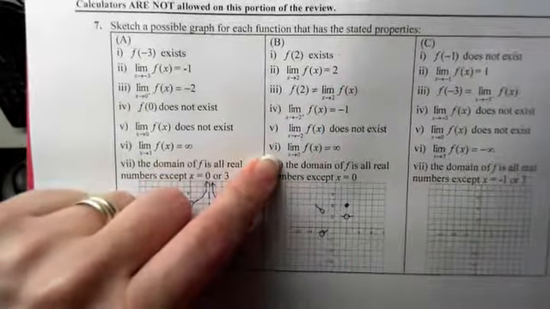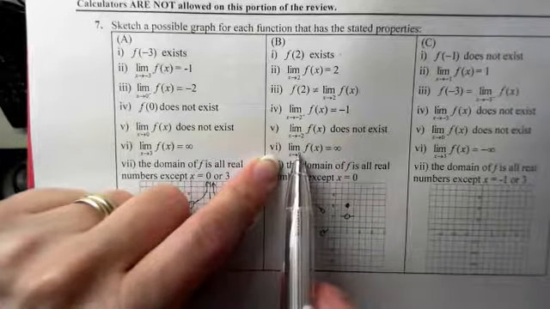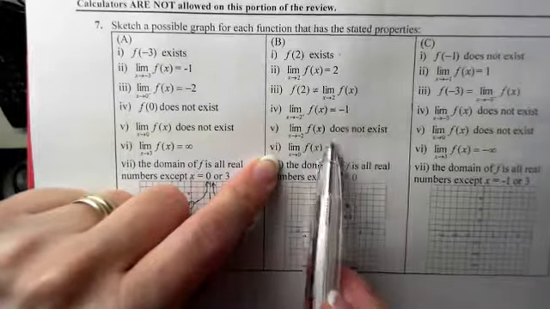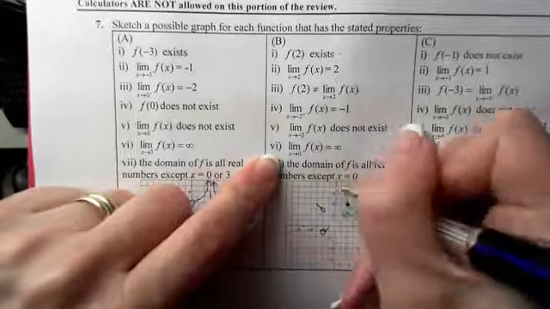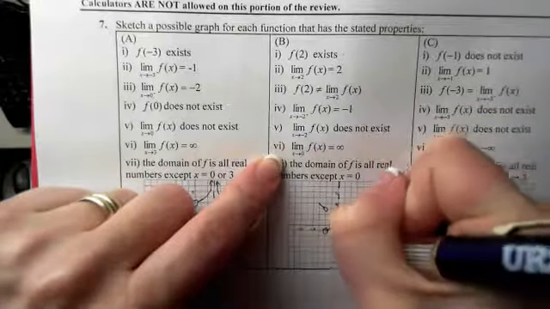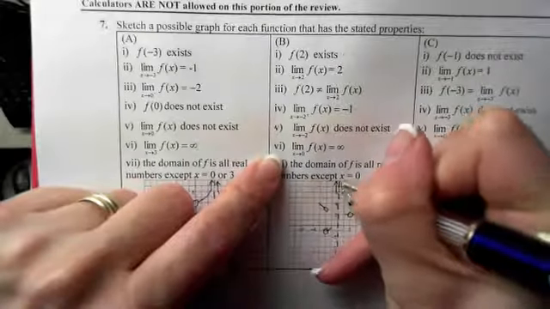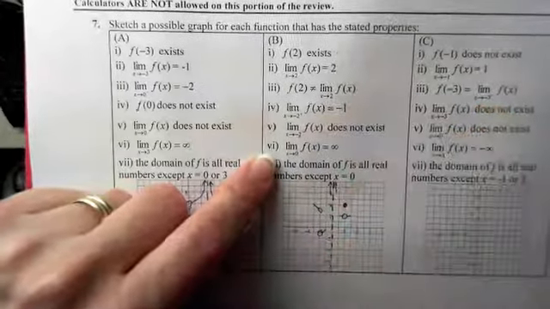The next step is evidence of a vertical asymptote. I'm approaching 0 from both sides, and my thumbs both need to be going up. So I have a vertical asymptote at x equals 0, and I'm heading up on both sides.